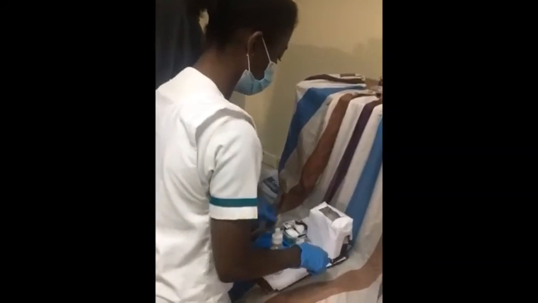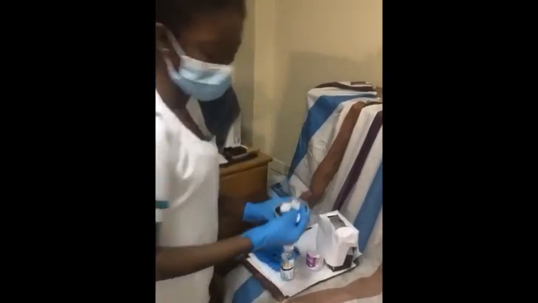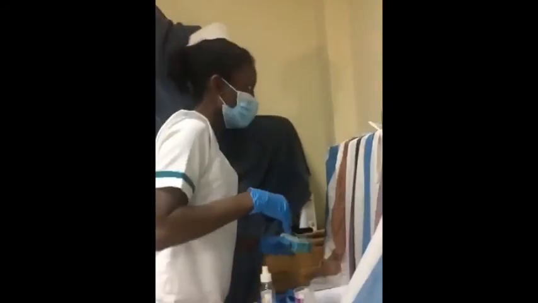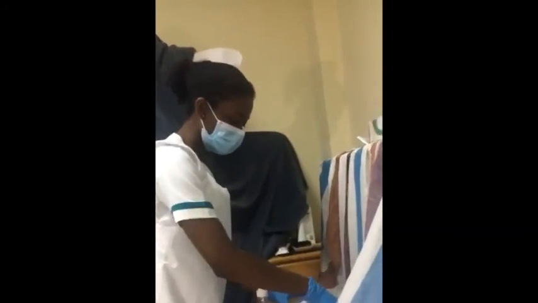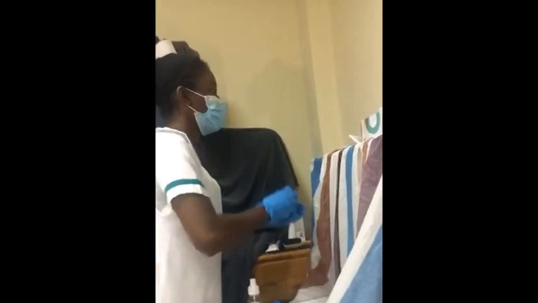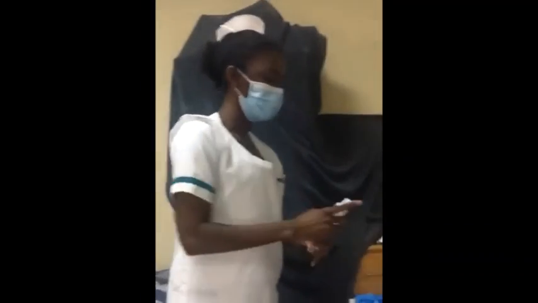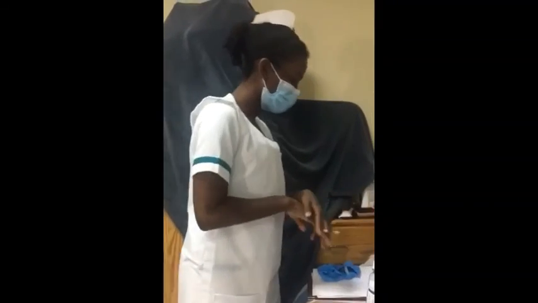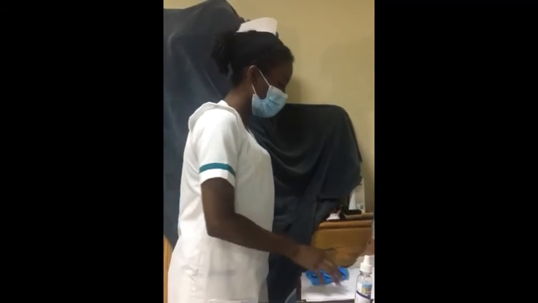Pick up this stuff, going back over here, clean up the area, the sharps there, exactly, discard this one, the doffing. Hand hygiene, always hand hygiene, right?